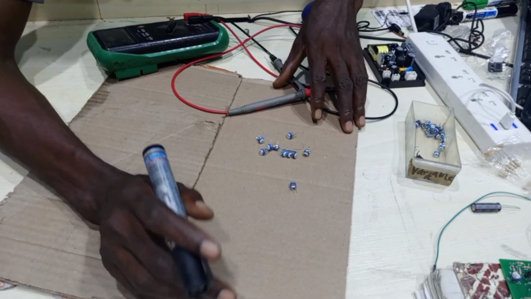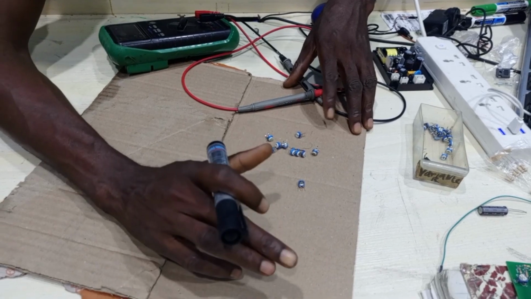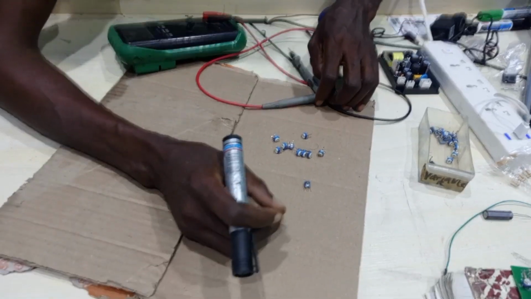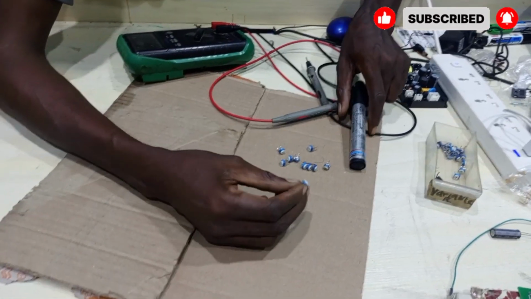Today we'll be dealing with another exciting component that is very vital in electronics and also in stabilizers. We call it a variable resistor.